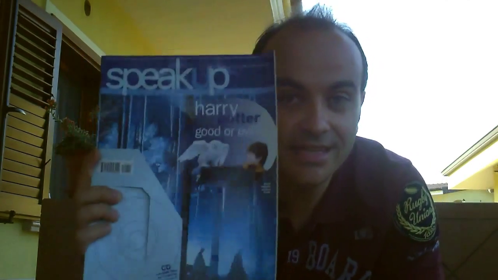I read this magazine, which is Speak Up, which comes with accompanying cassettes or CDs. And I watched a lot of English movies with subtitles. And then I started speaking with people coming here in Tropea, because I live in a touristic place, which is Tropea. And in the end I managed to get that First Certificate.